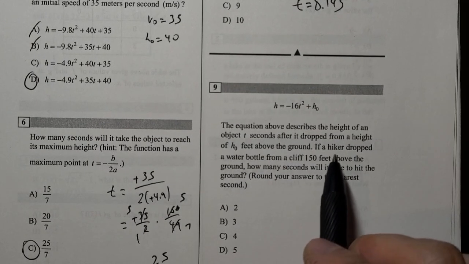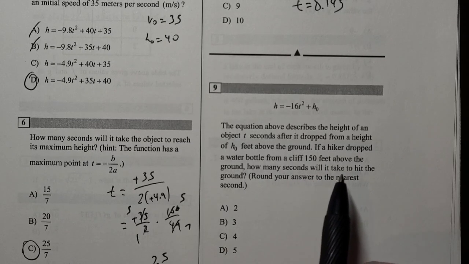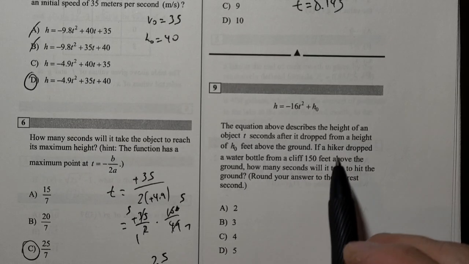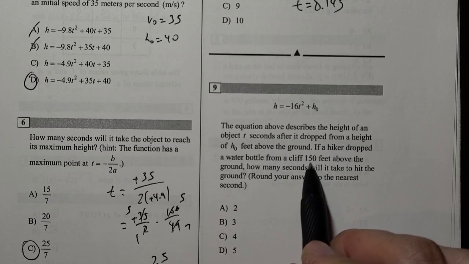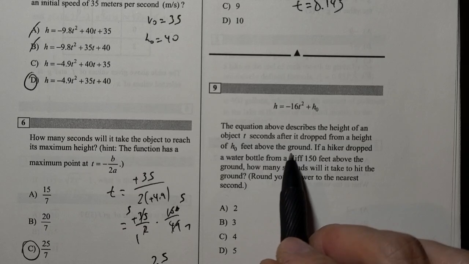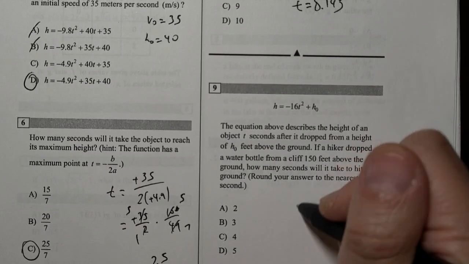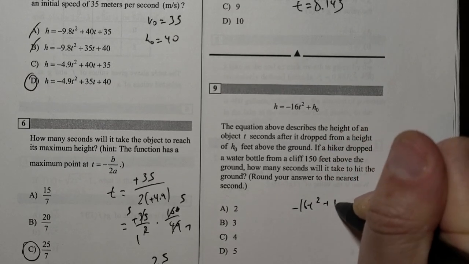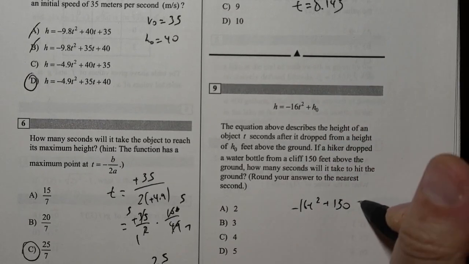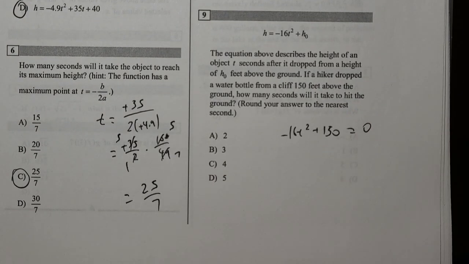Anyway, if a hiker dropped a water bottle from a cliff 150 feet above the ground, how many seconds will it take to hit the ground? Again, this is h0, the initial height above the ground. So, minus 16t squared plus 150. It hits the ground when the height is 0. Now, is this doable by hand?